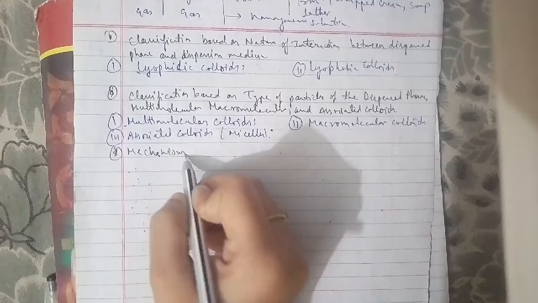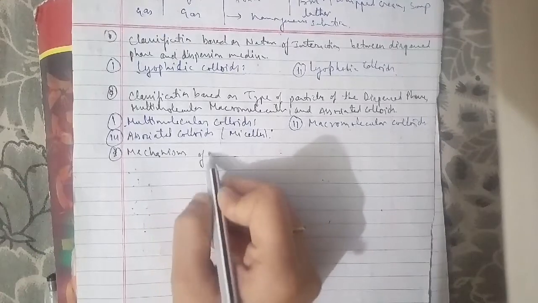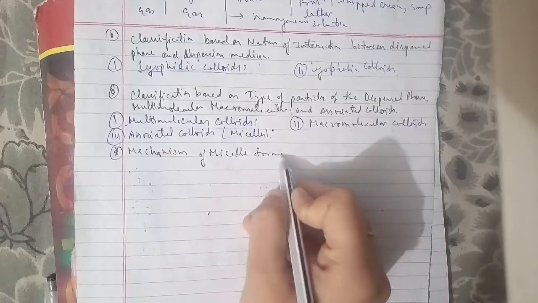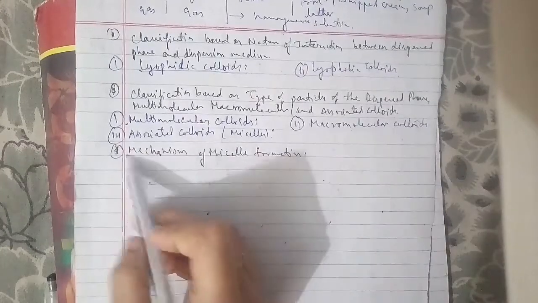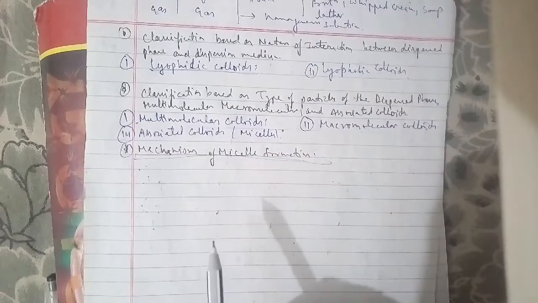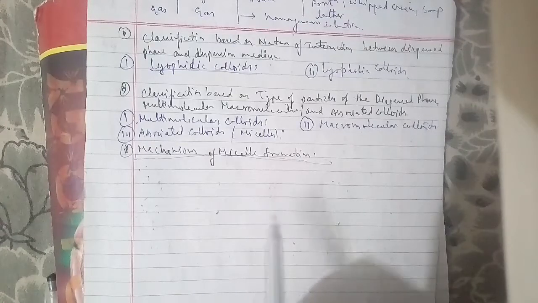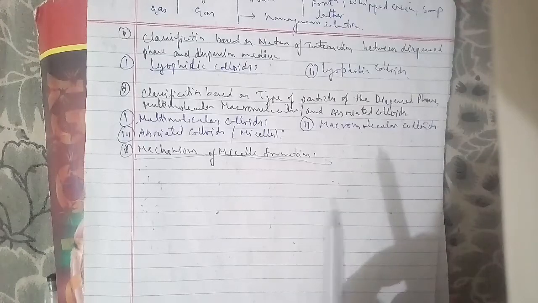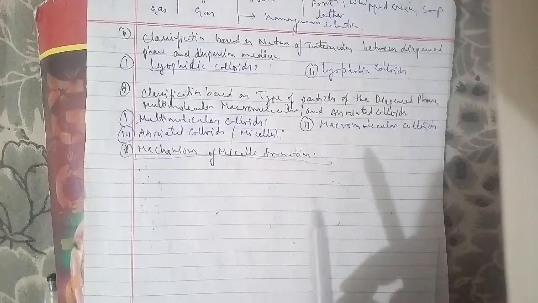Mechanism of micelle formation. Let us take the example of a soap solution, where soap is the sodium or potassium salt of higher fatty acids and may be represented by RCOO⁻Na⁺. An example is sodium stearate, CH3(CH2)16COO⁻Na⁺, which is a major component of many bar soaps.